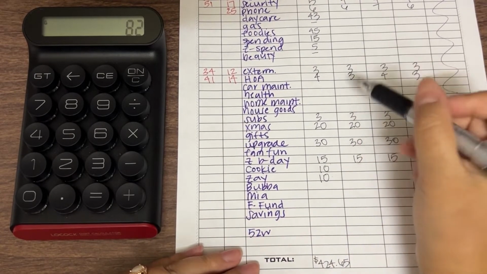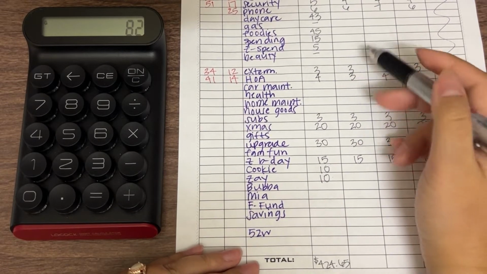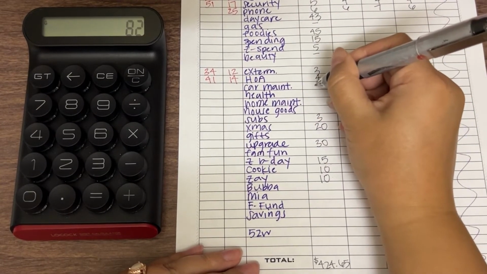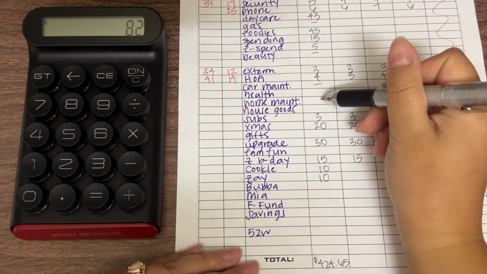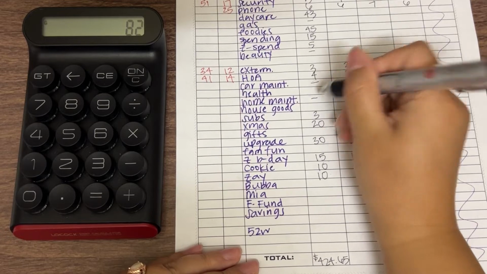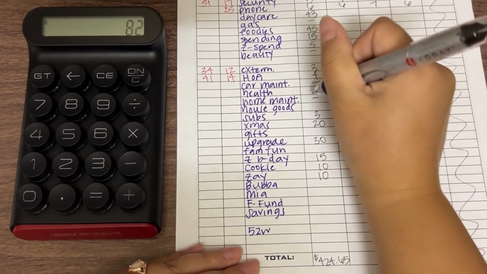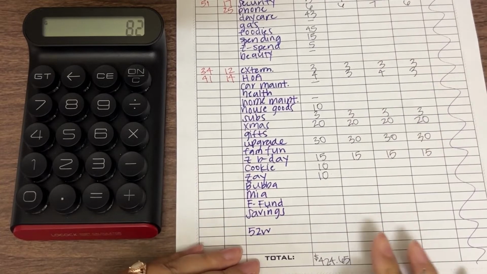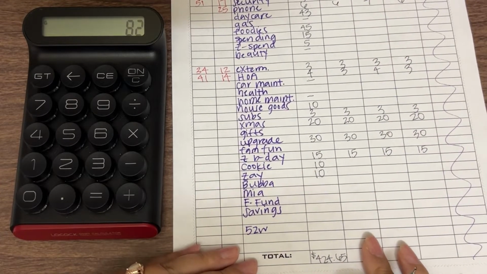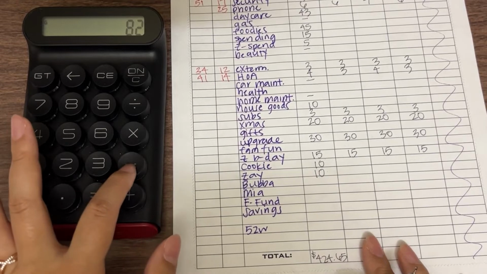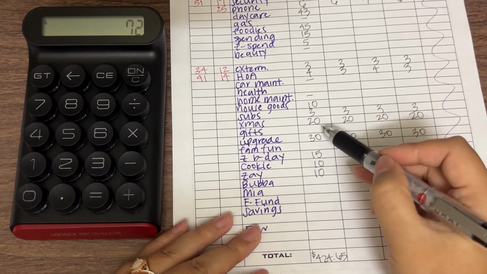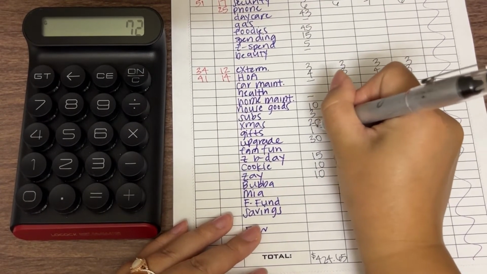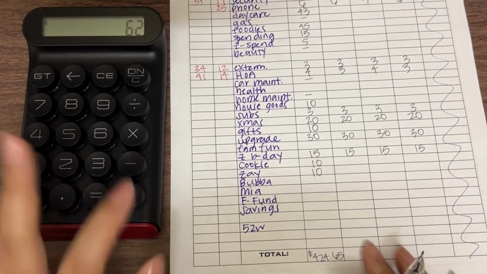And yep. So what I decided to do for this was, I'm not gonna put anything in car maintenance, health, or home maintenance. I'm gonna skip those. House goods, I'm gonna put 10 because I don't have anything in there. So let's do minus 10. And then we have gifts. I'm gonna put 10 in here as well. Minus 10.